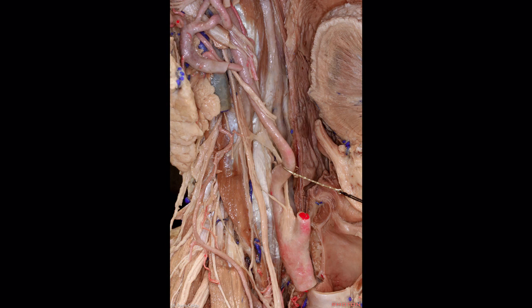This is a view of the carotid bifurcation and prevertebral space. This is the right side. Here we have the internal carotid artery and the external carotid artery that has been divided here. The carotid body is visualized as an oval structure in the carotid bifurcation, while the carotid sinus is an arterial dilation of the internal carotid artery at the bifurcation level.